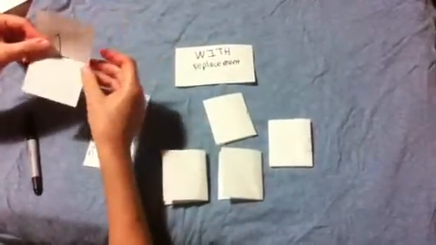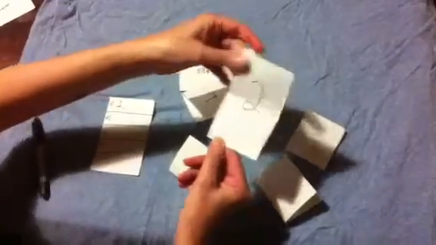So on my little data sheet, I'm going to write down 1. Since this is with replacement, I'm then going to go ahead and replace this number in with the rest, and I'm going to do a little bit of shuffling. I'm then going to randomly select another piece of paper. In this case, I selected the 2. So I'm going to write the 2 down.